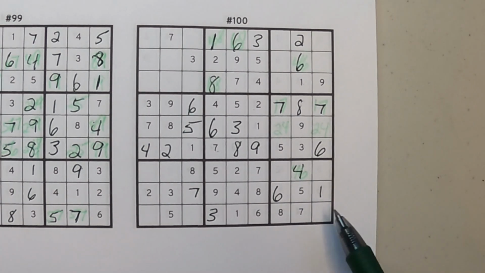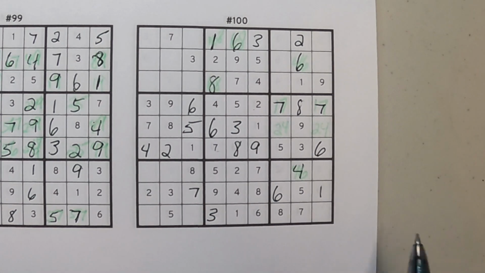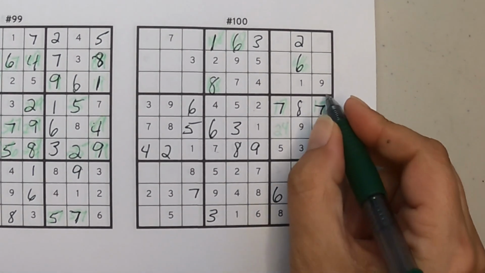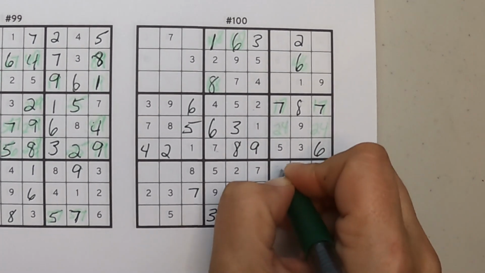For this box now, we're missing 2, 3, and 9. We've got a 2 here and a 9 here, so this is our 3. That 9 makes this our 2, 9.